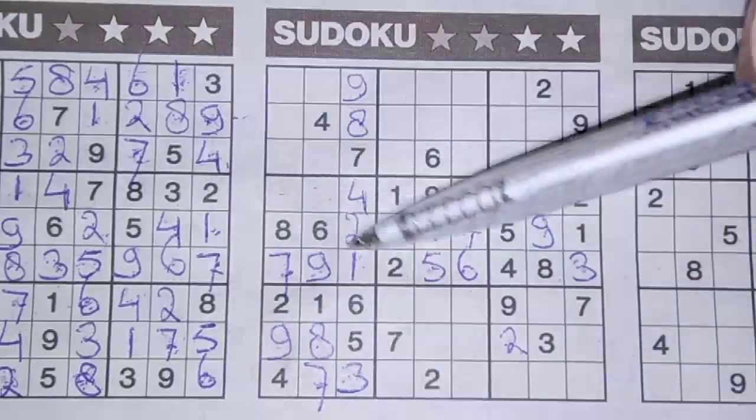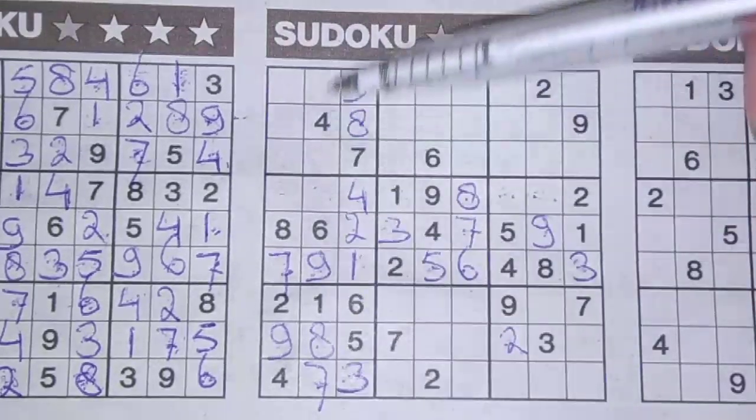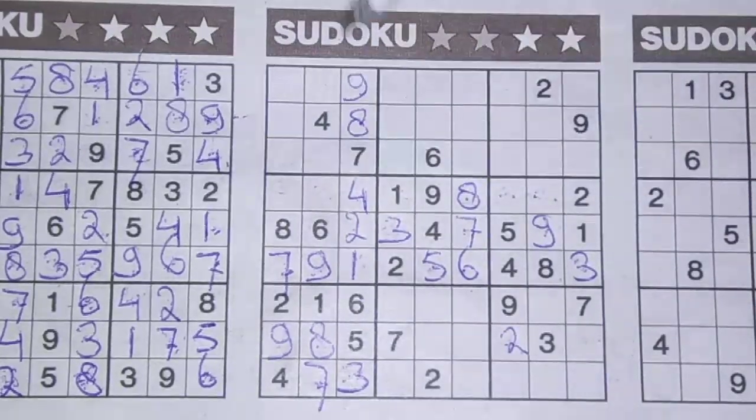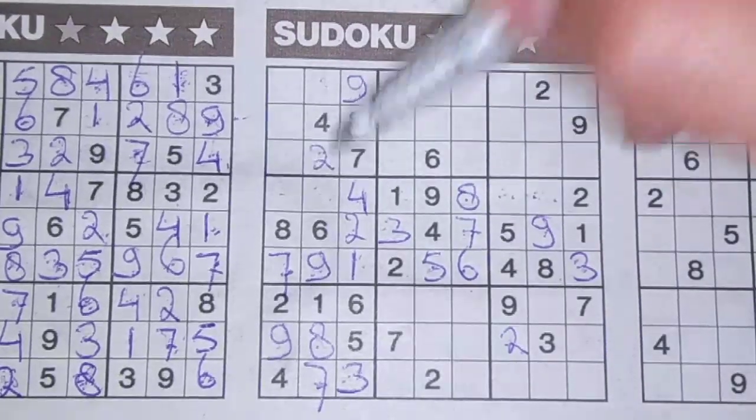2 in the first column, 2 in the third column, so in the column between, the second column, the only 2 places for the 2 should be here or there. But I see here 2, no 2 there, 2 should be here.